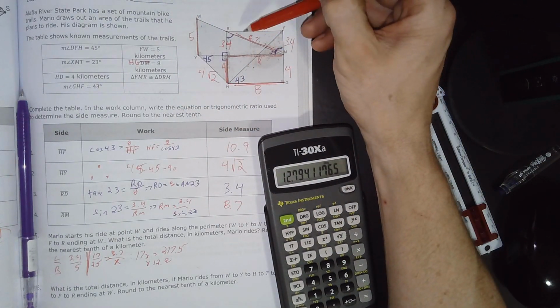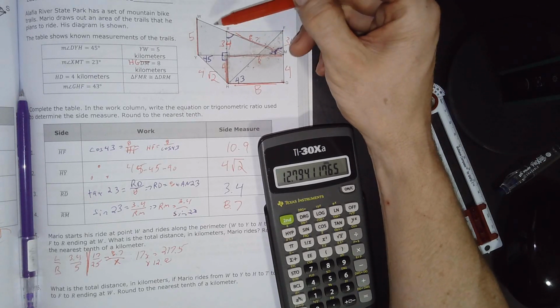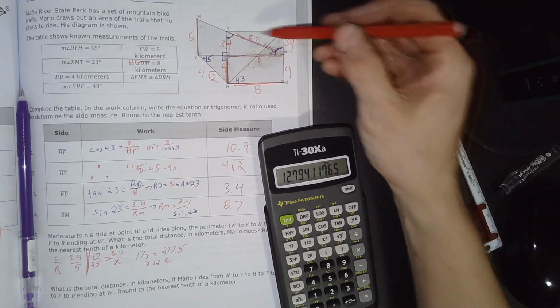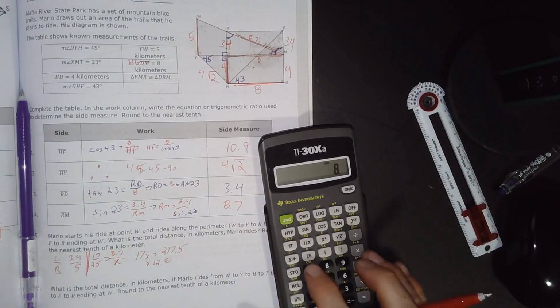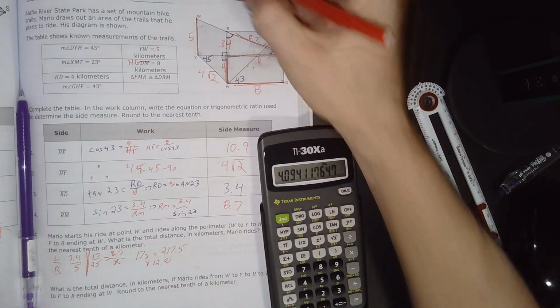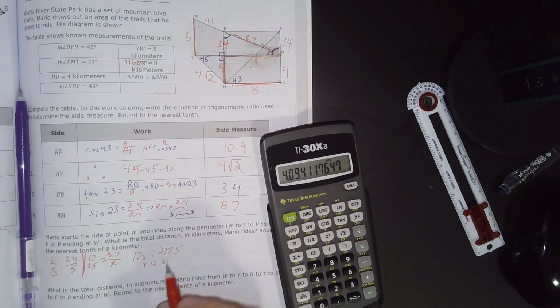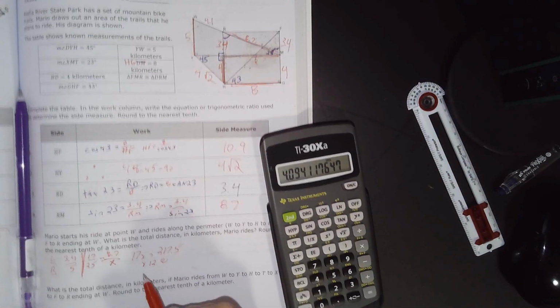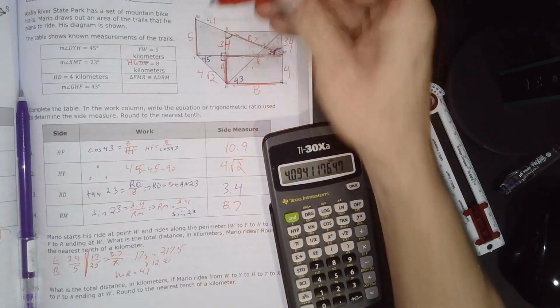But he's not bicycling this part. He's just bicycling this part. So we got to subtract 8.7 from that. So minus 8.7. So he's only doing 4.1. So WR is 4.1, right? So WR equals 4.1. All right, cool.